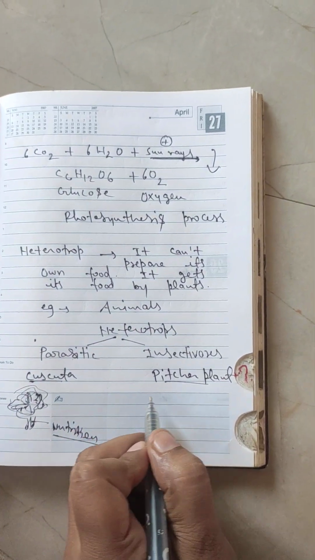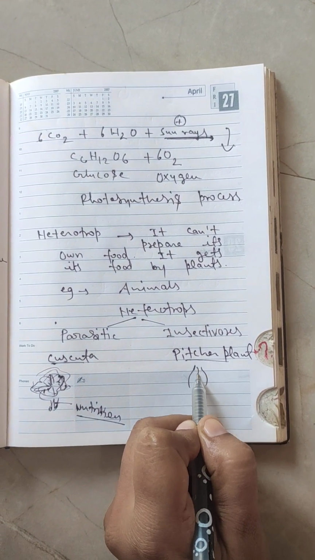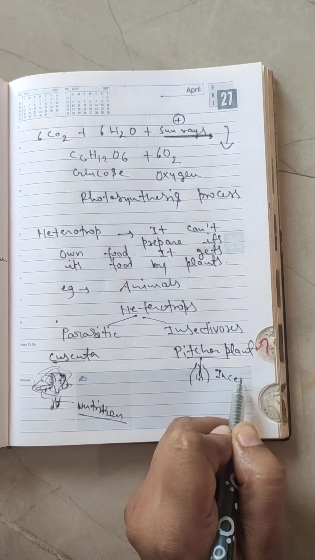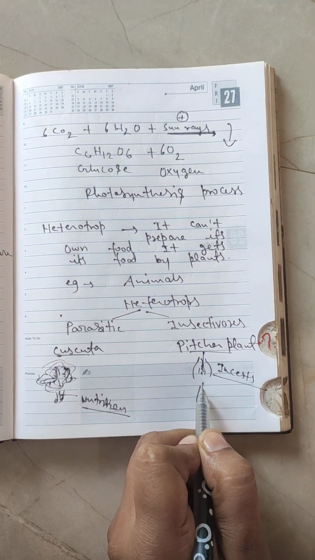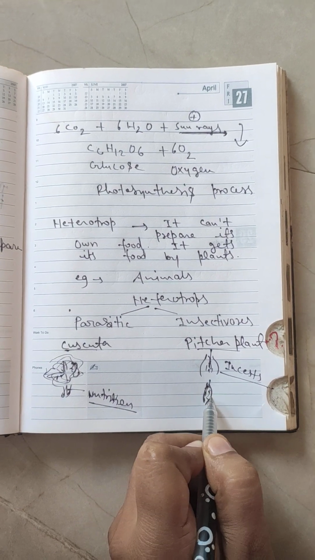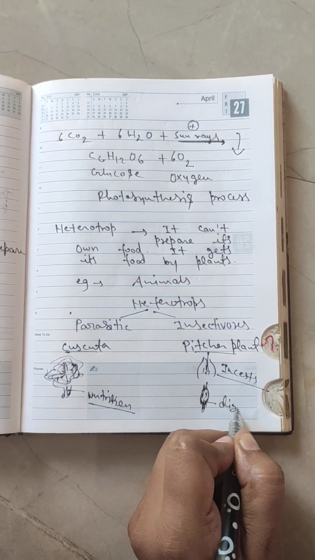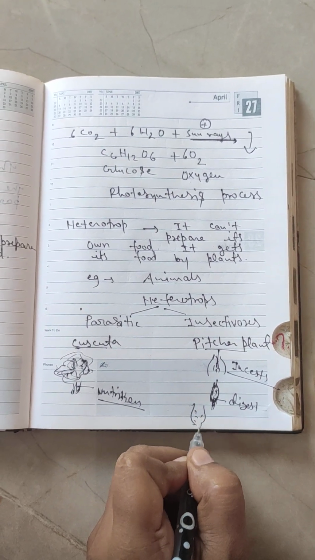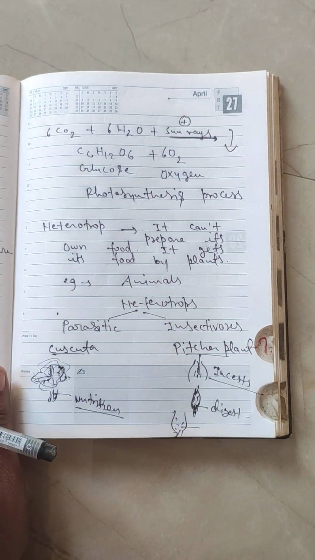So the pitcher plant, what does it do? It is shaped like this, and when any insect passes, it takes in the insect and closes itself like that. After some time, when it has digested the insect, it opens again for more and more insects. So it works like that. Is that clear?